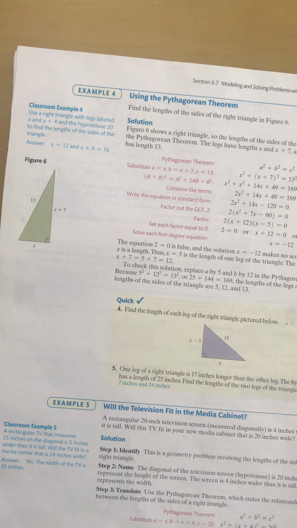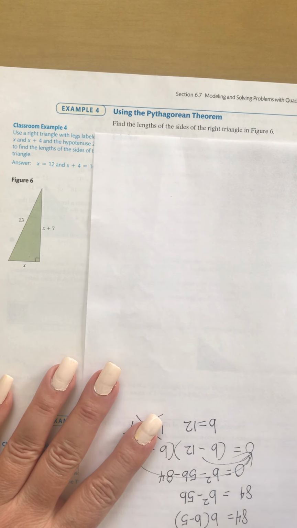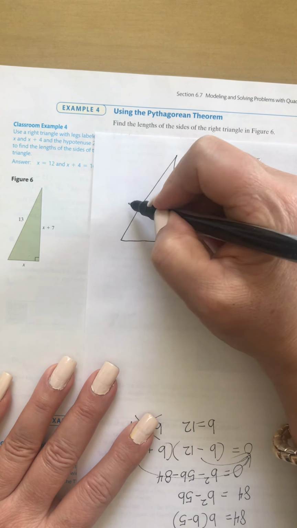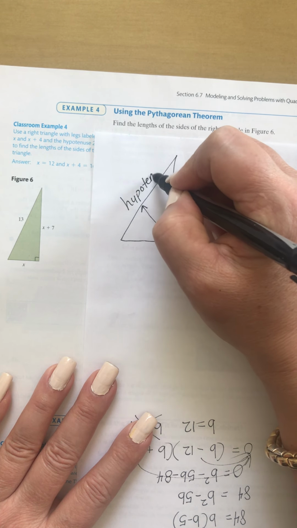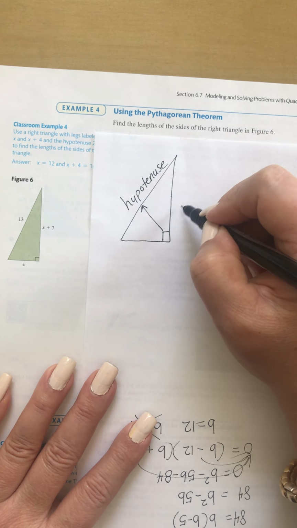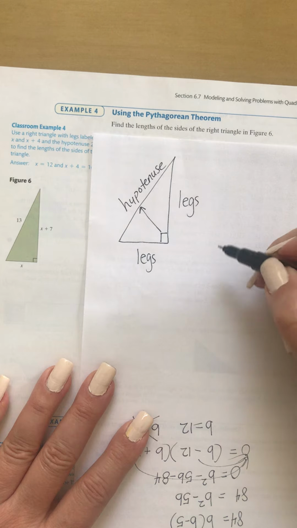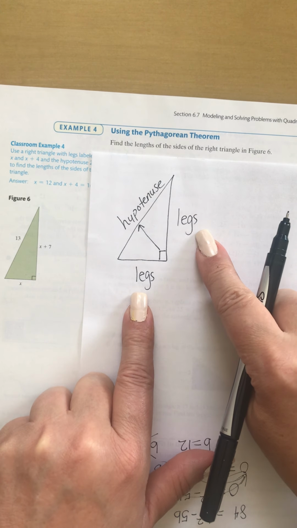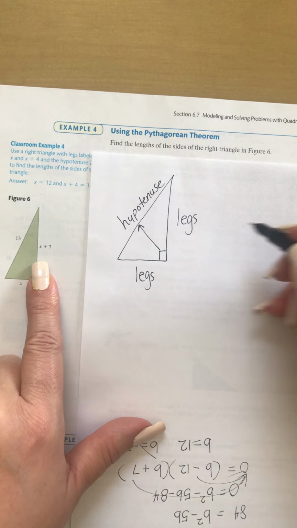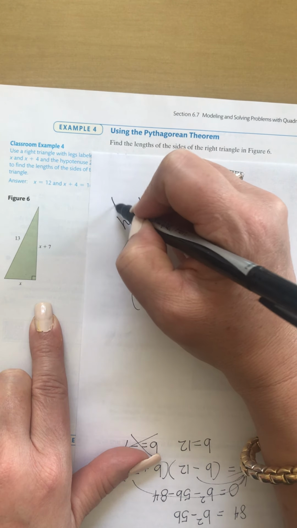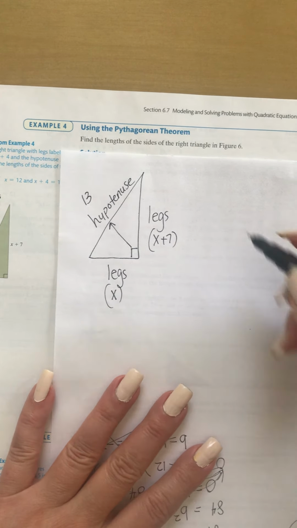Example number 4. We are using the Pythagorean theorem. The Pythagorean theorem says that when you have a right triangle, 90 degrees, the side opposite is your hypotenuse, and these are your legs. The Pythagorean theorem says if you square the legs, it's equal to the hypotenuse squared. So in this problem, one of the legs is x plus 7, another leg is x, and 13 is your hypotenuse.